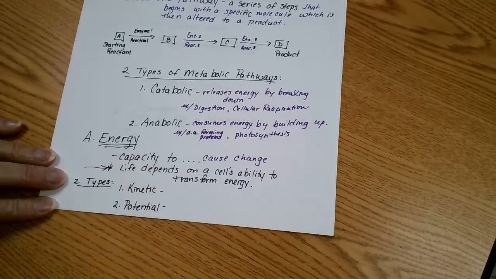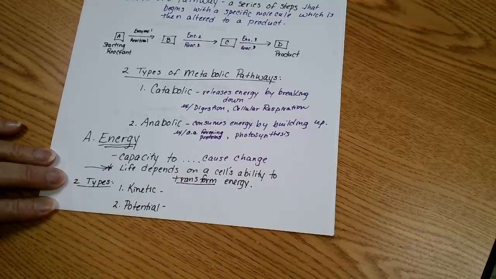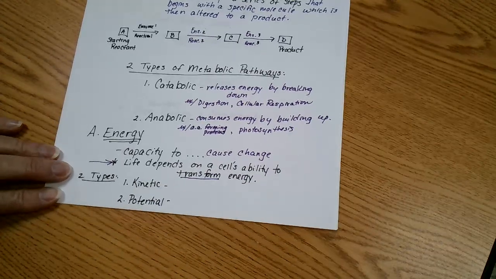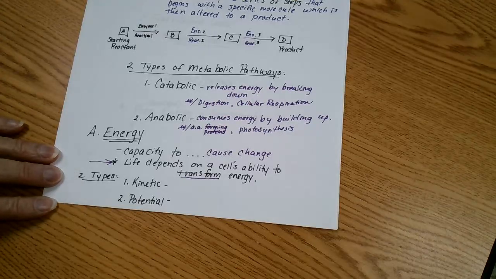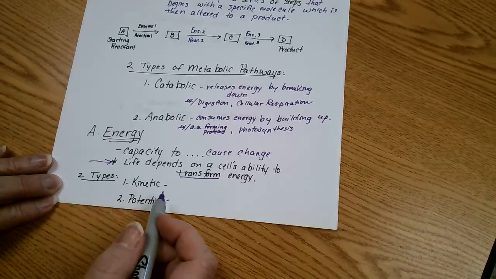Life depends on a cell's ability to transform energy, to change. Remember, this means change energy from one form to another, and change substances from one form to another. So I really want you to think of energy as the capacity to cause change. Energy causes change.